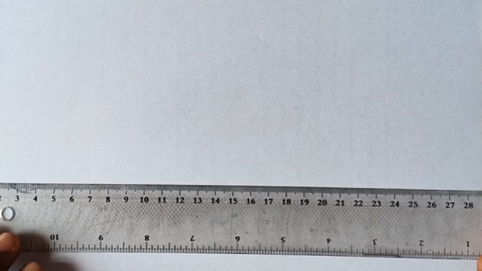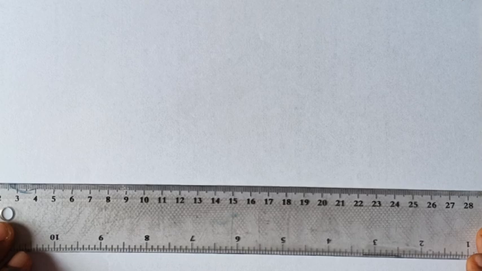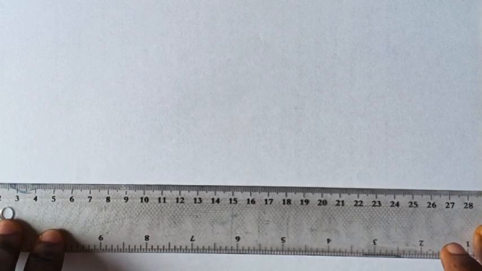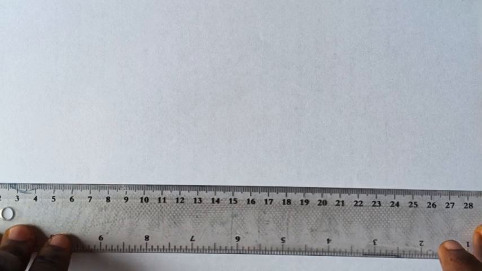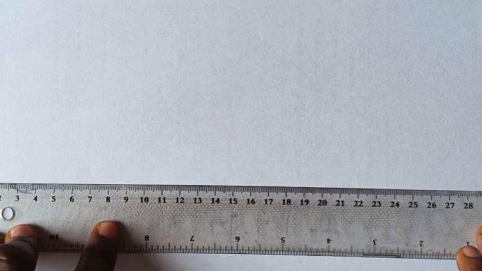Circumscribing a cycle. To circumscribe a cycle means to draw a square inside the cycle. So if you want to do that, you follow the steps in this video.